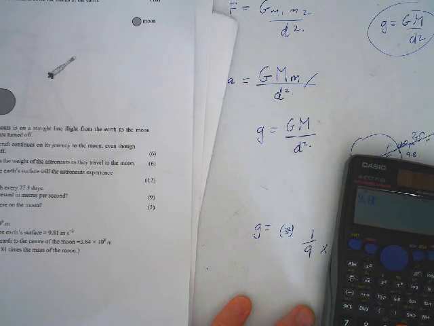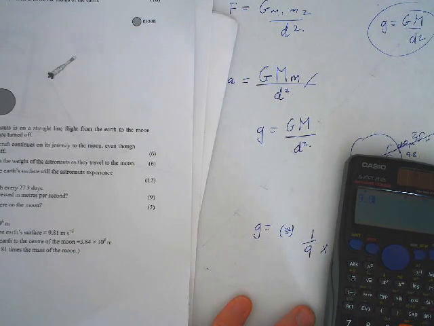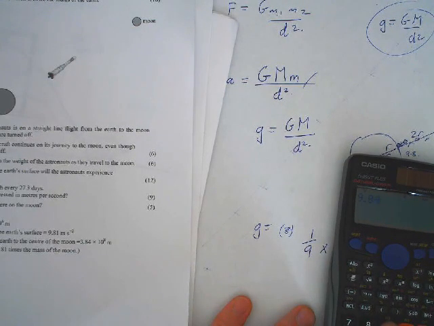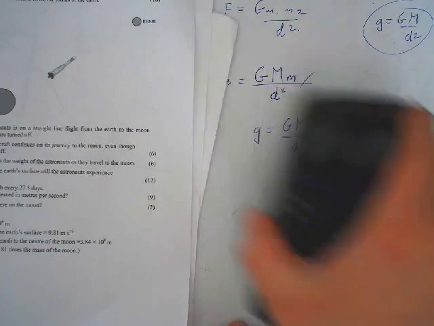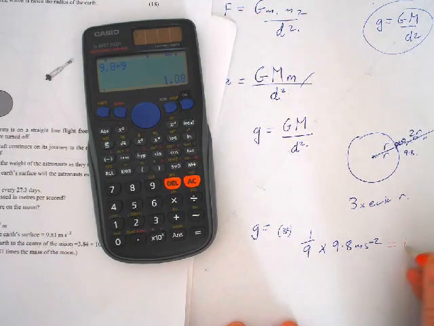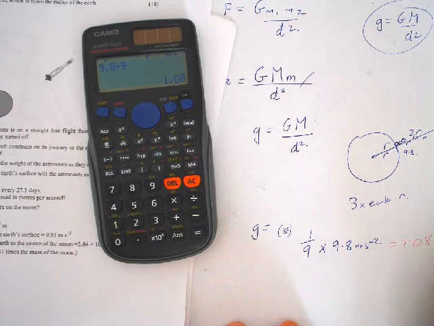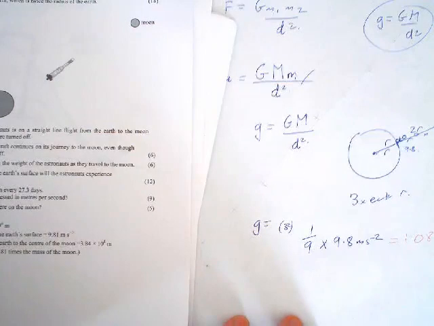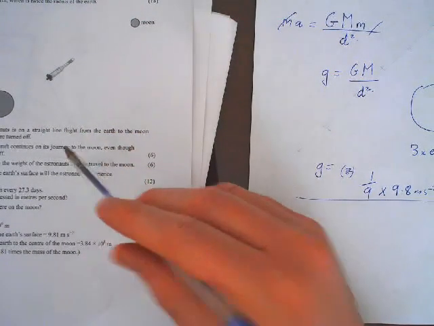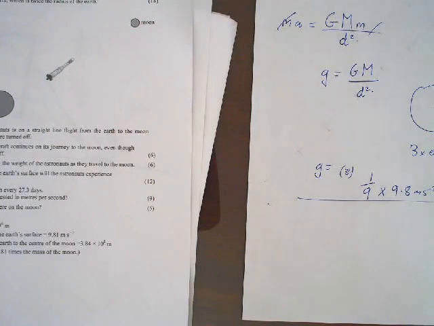So use the law to calculate which twice the radius. All we're going to do is multiply our 1/9 by our known value of 9.8 meters per second squared. So it will be 1.08 meters per second squared.